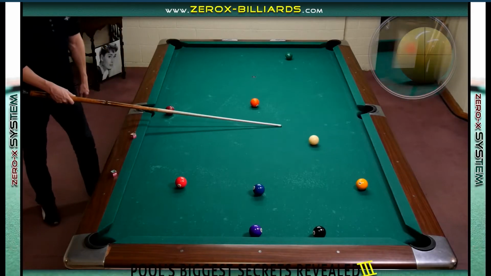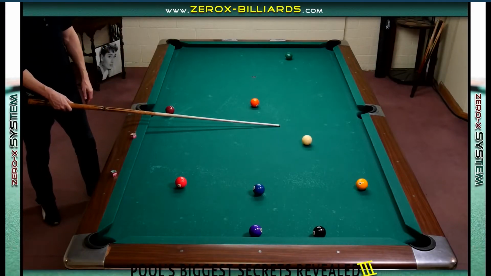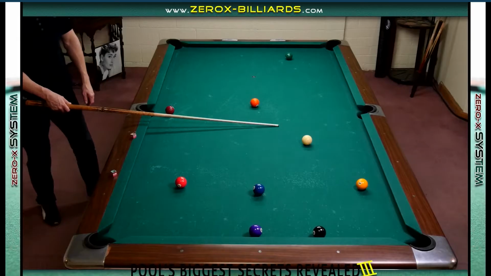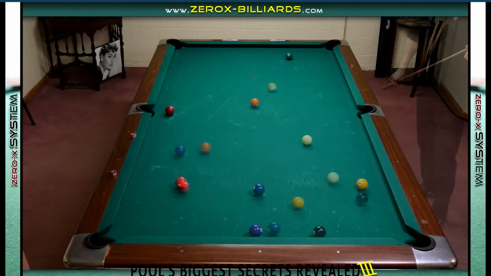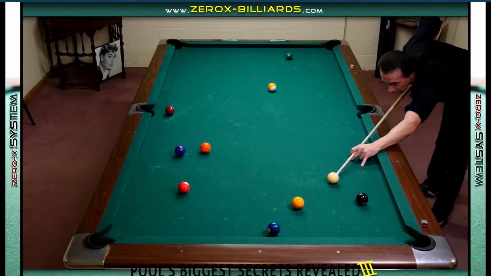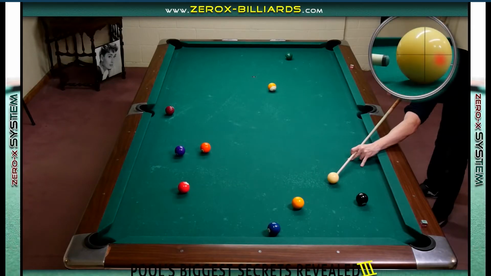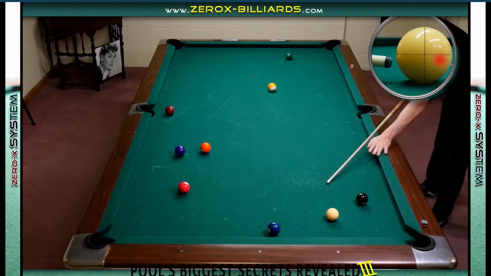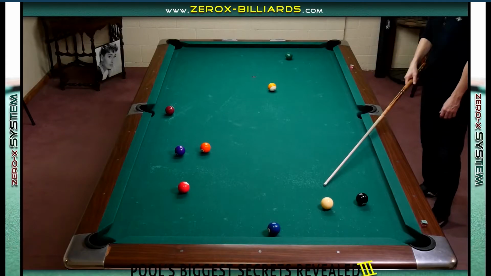And you can see that the left spin had an immediate effect on the cue ball, not only slowing it down but also changing its angle. This is referred to as reverse English, or reverse spin. This is how strong players kill the cue ball when they don't want it to run away.